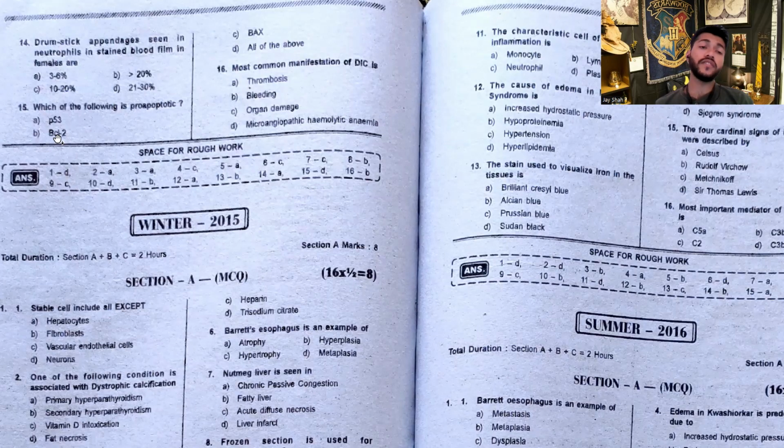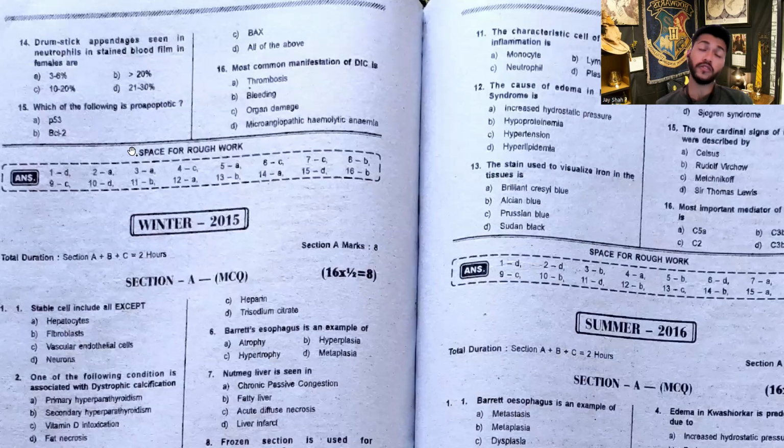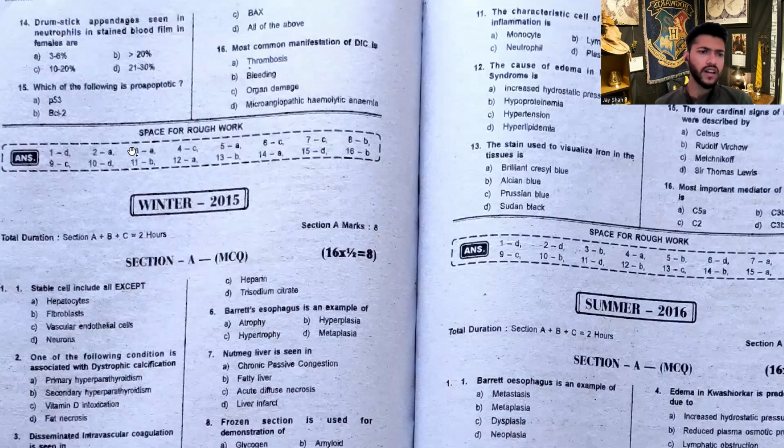So in CML, which is ABL BCL2 mutation. So your BCL2 is anti-apoptotic. So that will lead to CML, right?